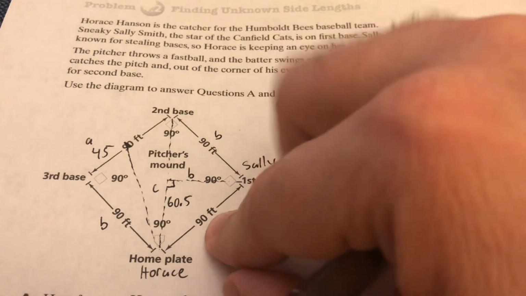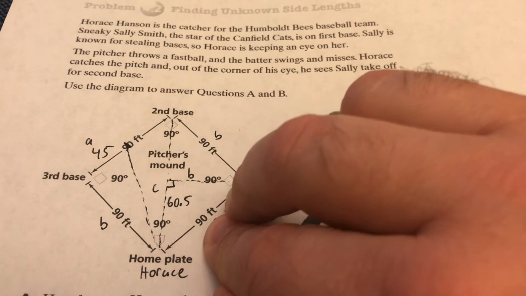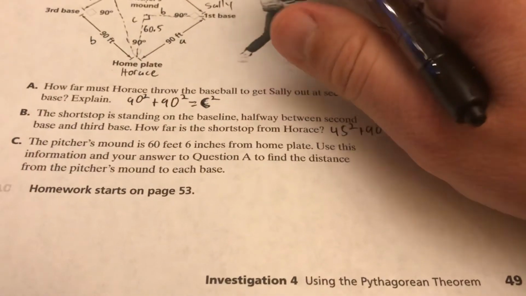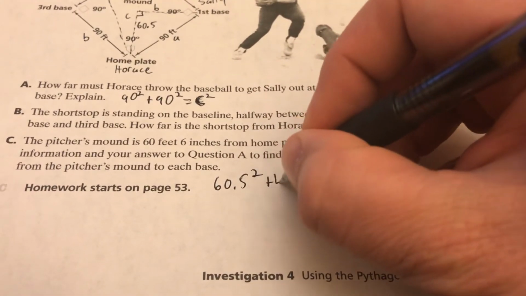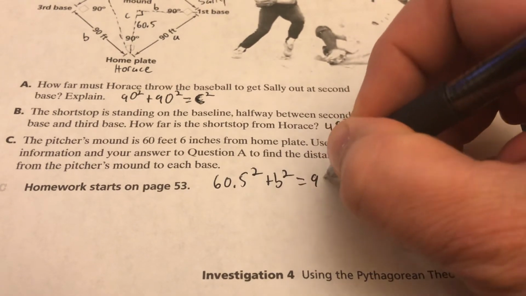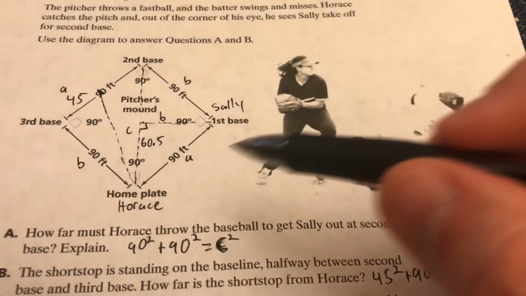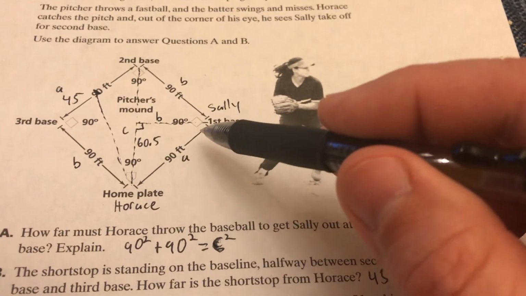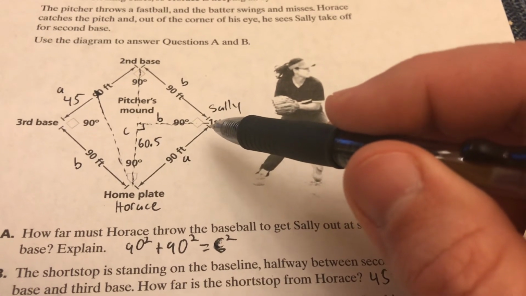So it's going to be 60.5 squared plus b squared equals 90 squared. Because the legs of our triangle are 60.5 and an unknown leg, and then this distance is going to be 90 feet.